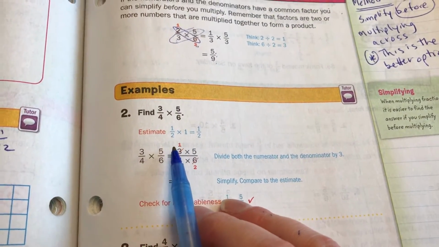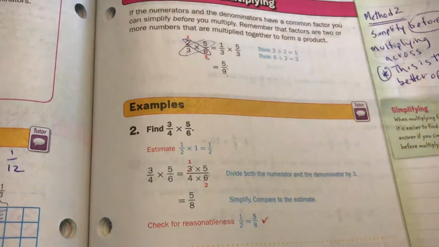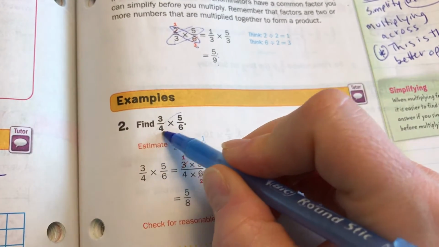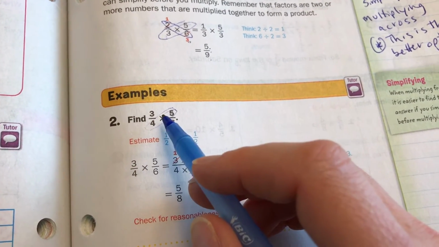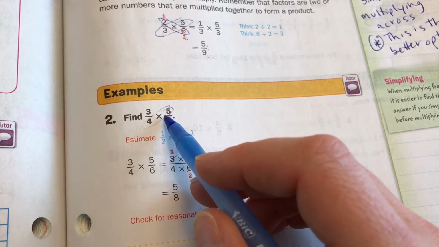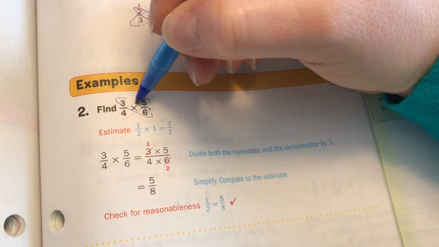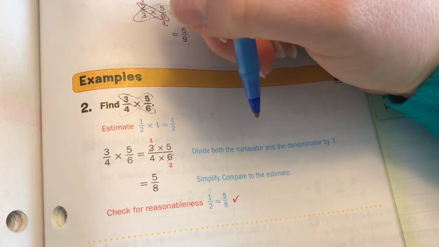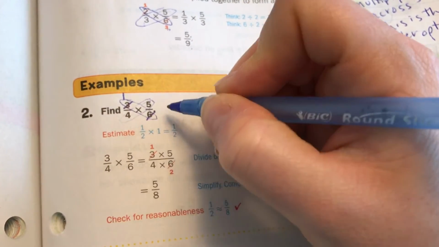So let's try it right here. 3/4 times 5/6. So if I'm looking at this, I'm looking at the diagonals. 4 and 5, there's nothing, like they can't divide into each other. I can't divide both of those by the same number. No greatest common factor. But 3 and 6 could both be divided by 3. So 3 divided by 3 is 1. 6 divided by 3 is 2.